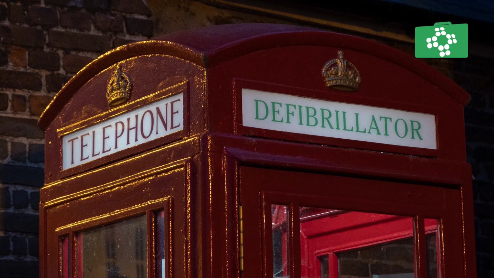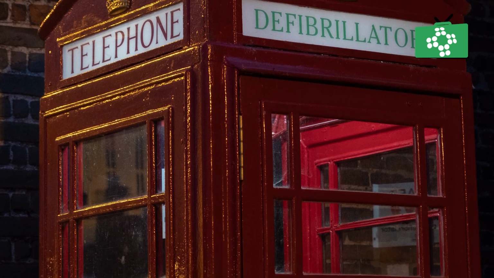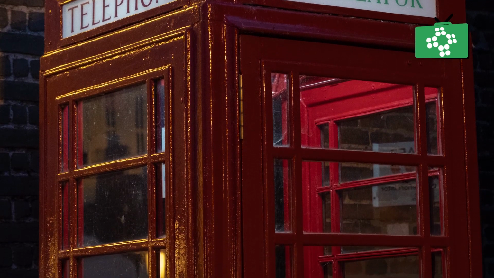In this example, the AED is located in an old red phone box. It's in a more remote location, but there's parking and it's easily accessible by the local community. When the emergency services are called, they'll give you a code and you enter the code into the lock, turn the handle, and then you have access to the AED unit.